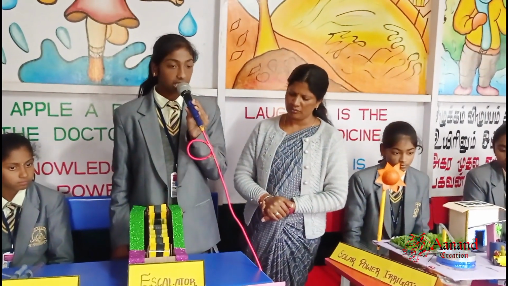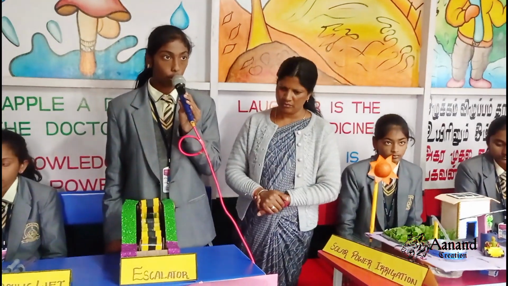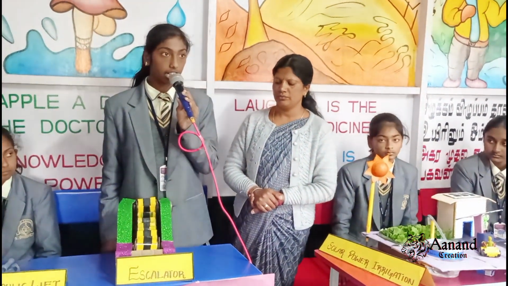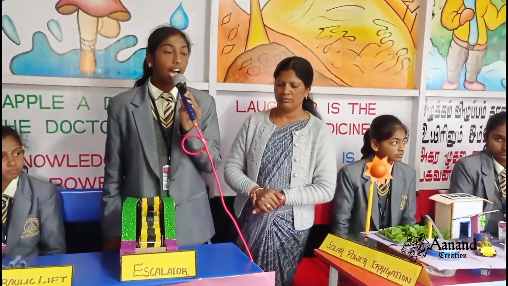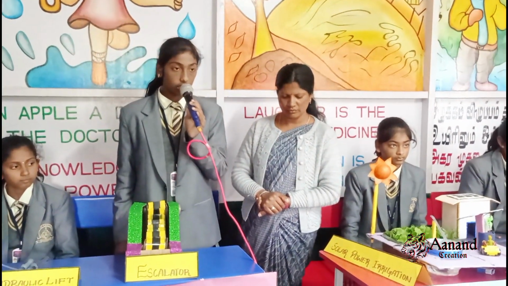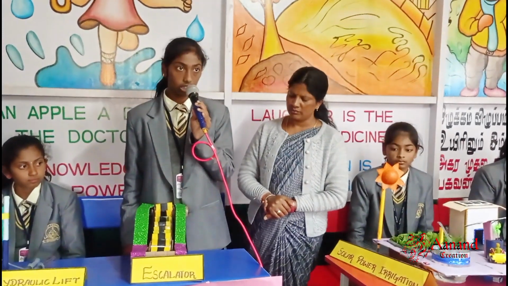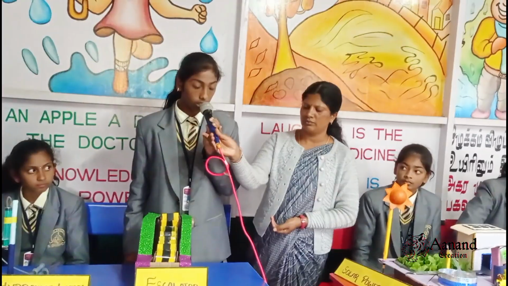Advantage: Escalators have the capacity to move a large number of people. Escalators have no waiting interval except during heavy traffic. Disadvantage: high maintenance cost. Due to the heavy load, it will become useless or it will not function. I will show you how my model works.